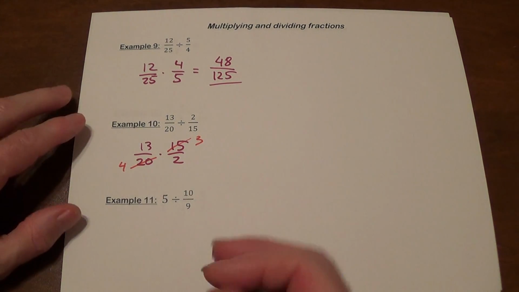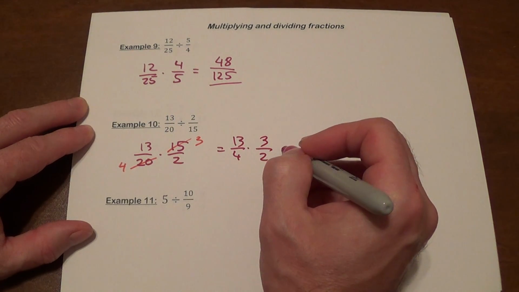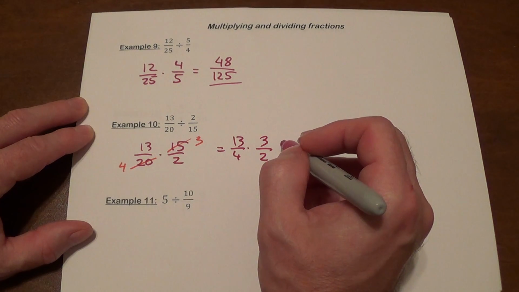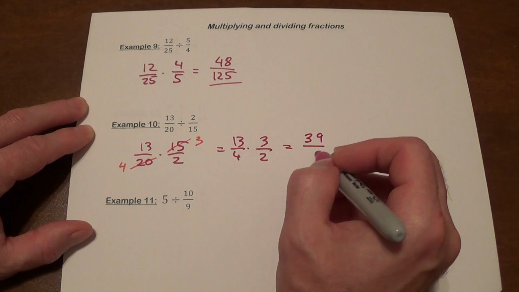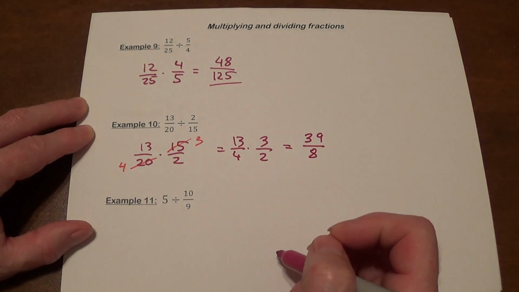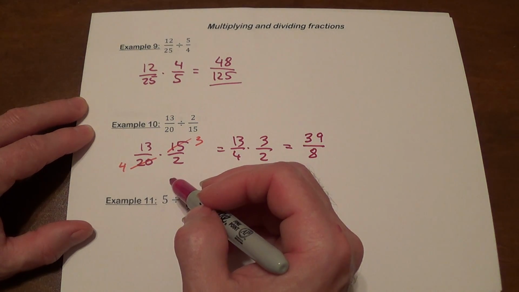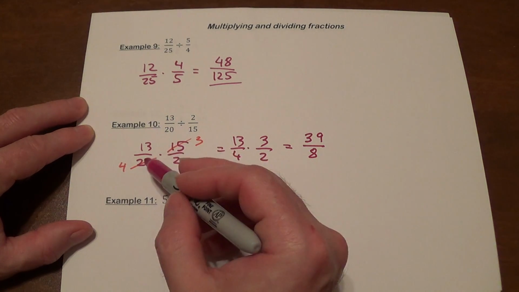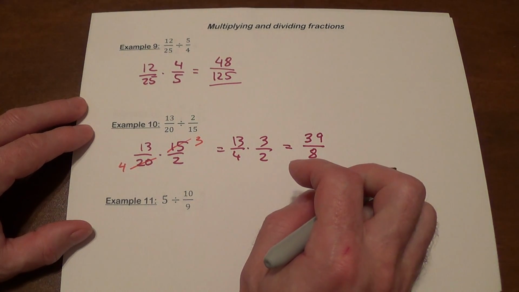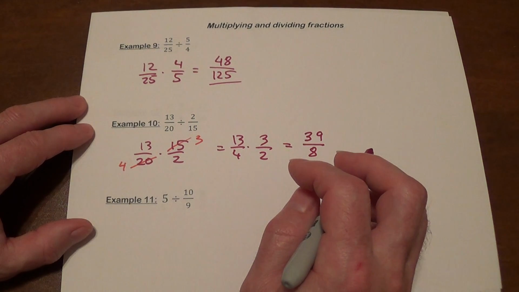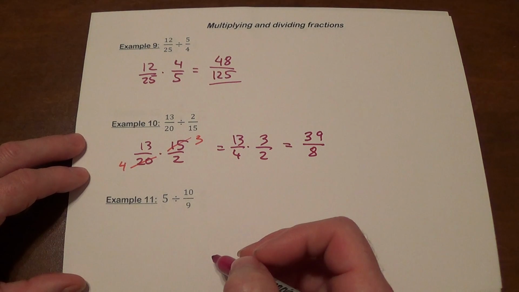Okay, so we get 13 over 4 times 3 over 2, correct? And that's going to give you, when you multiply, 13 times 3 is 39, and 4 times 2 is 8. You cannot simplify that. That's another nice thing about simplifying in advance, as I already mentioned. When you simplify everything ahead of time, your final answer most likely will not be something that you can simplify even more.